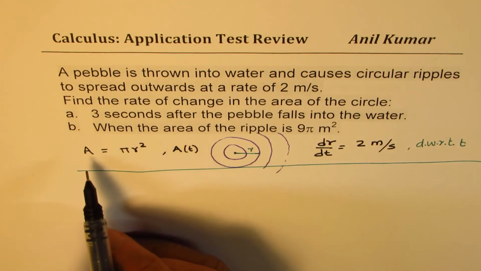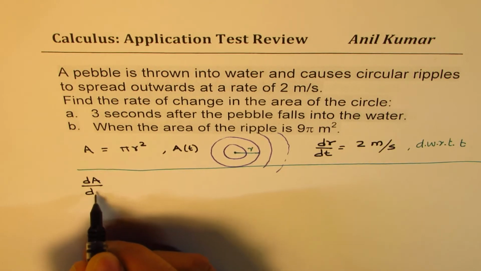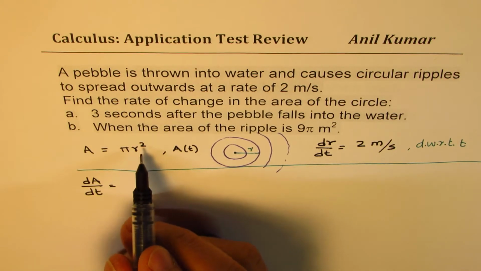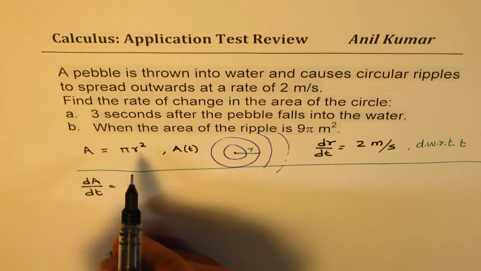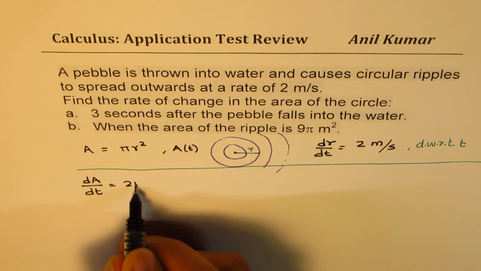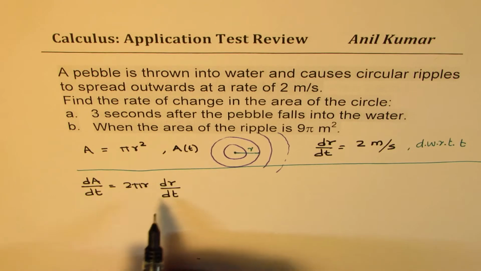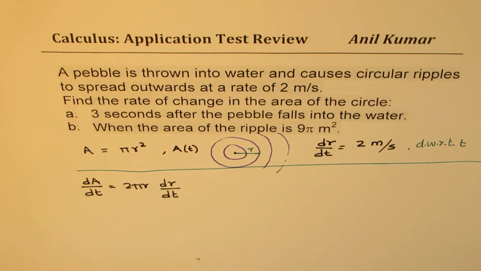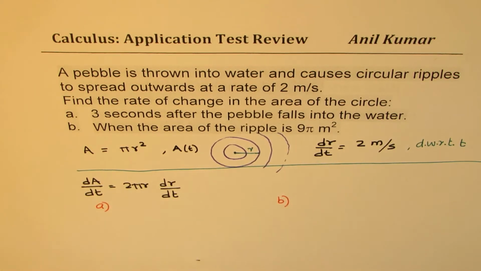Now, we can find the derivative of area with respect to time. So what we get here is dA/dt is equal to, this is now implicit differentiation. We are not differentiating with respect to radius. We are differentiating with respect to time, right? So what we get here is 2 pi r dr/dt. So that becomes the equation to work with. And now we can do each part, which is A and B, right? So we have now two parts to work with. So that is how you have to understand how to solve such questions. Moving forward, it will be much simpler if you adopt this kind of an approach, right?